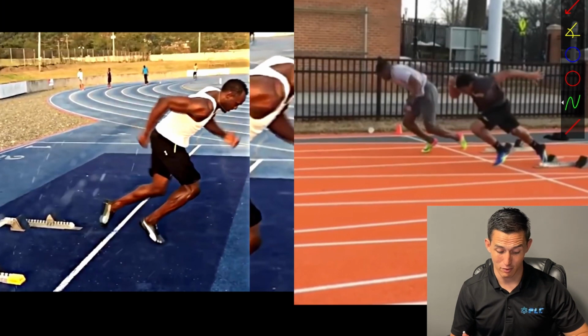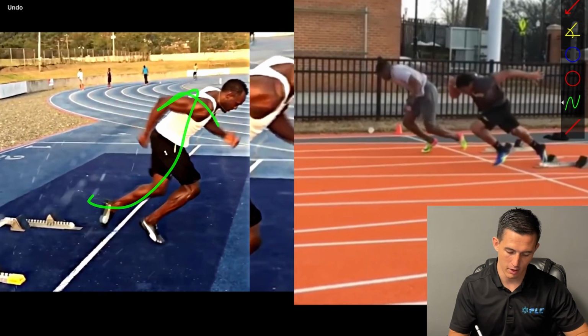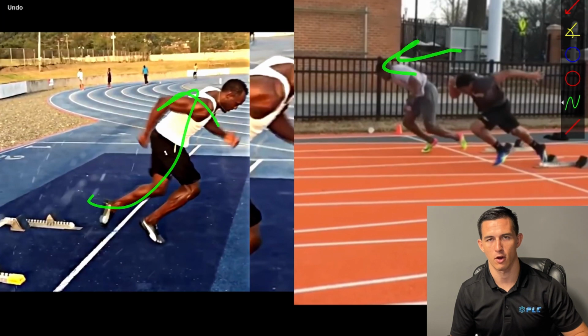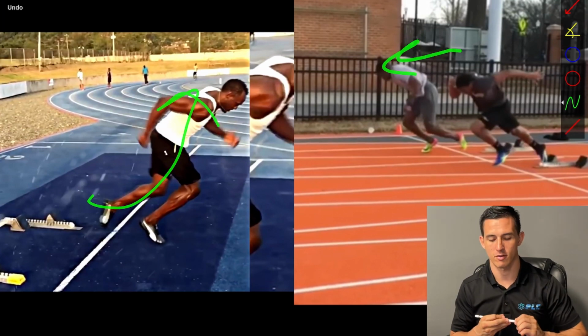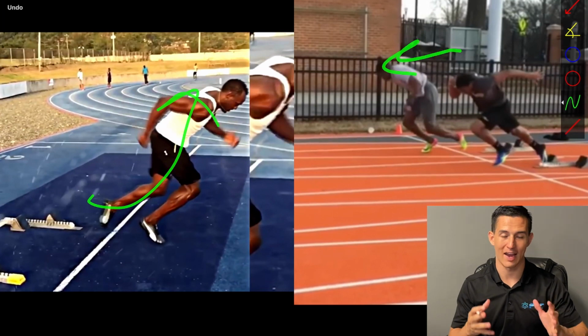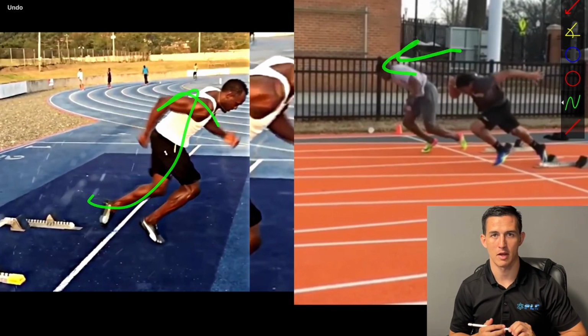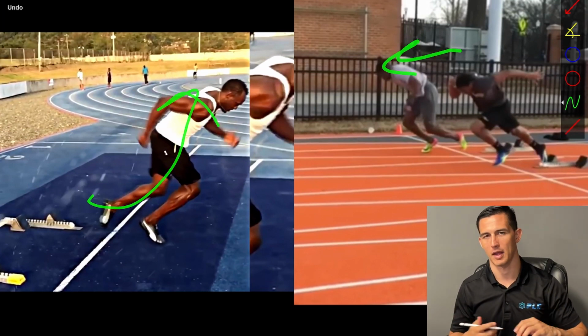And then third, first motion and movement pattern: Usain Bolt gets a little bit more verticality, where Christian Coleman gets a little bit more horizontal with that first movement. So those are three key differences I'd see in how your height is going to impact how you get off the start, and how that first step wants to be when you're developing your first step or start mechanics.